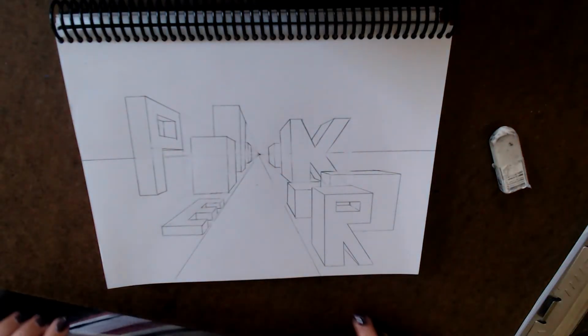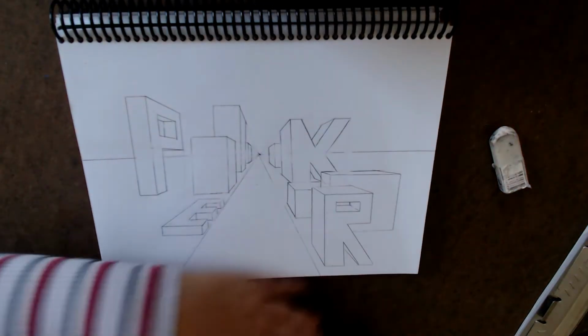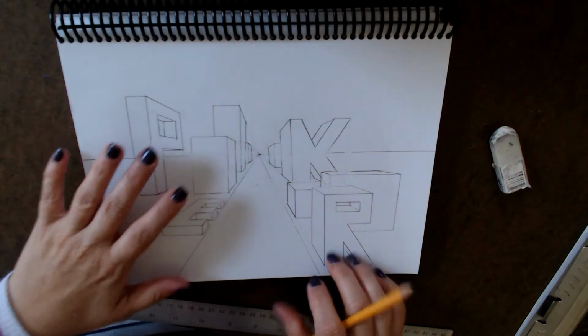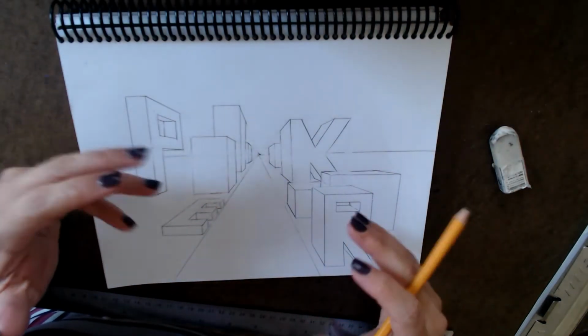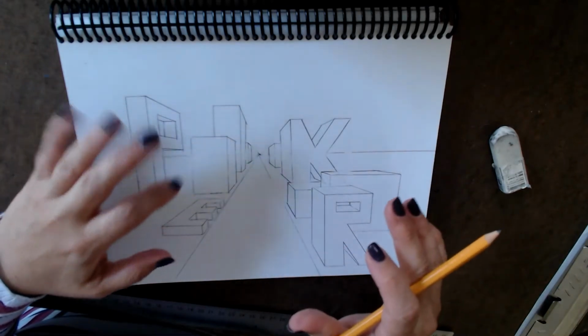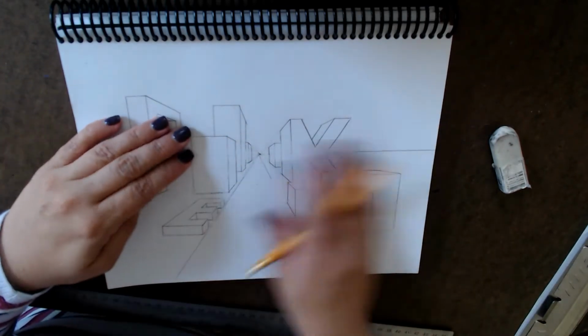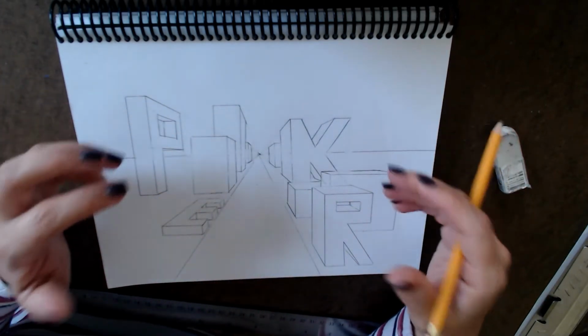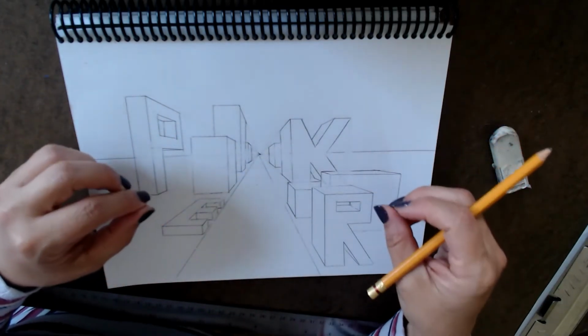All right, so now from this point, we have our practice perspective drawing here. We've got letters, we've got blocks. We're going to turn all this into an actual little practice city. We're going to have windows, ledges, sidewalks. We're going to add some embellishments. And that's what you're going to do. That's your assignment that's going to be due, adding those embellishments.